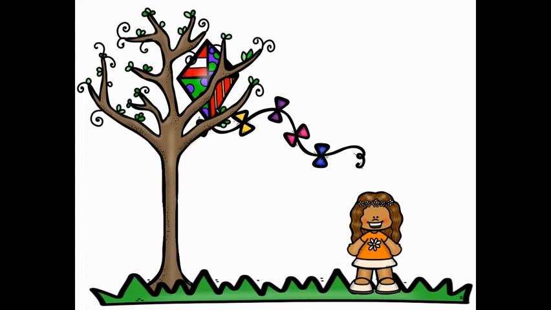Here's our next picture. What do you see? I see a tree. And I also see a girl, and I see something in the tree. What is that stuck in the tree?